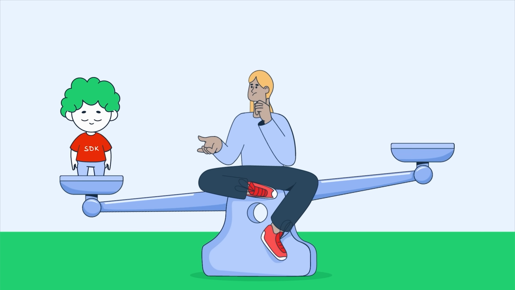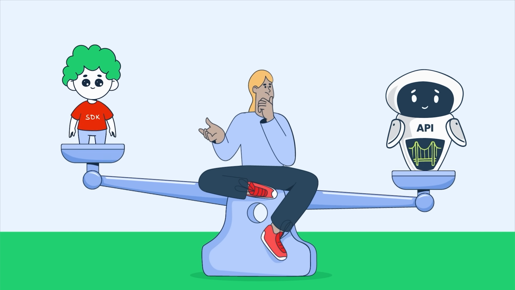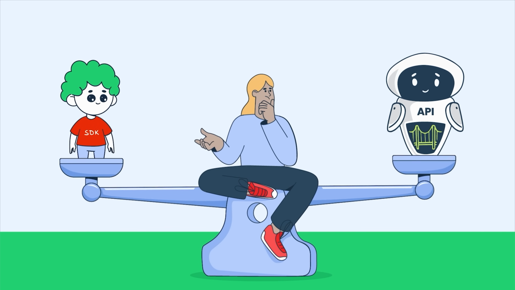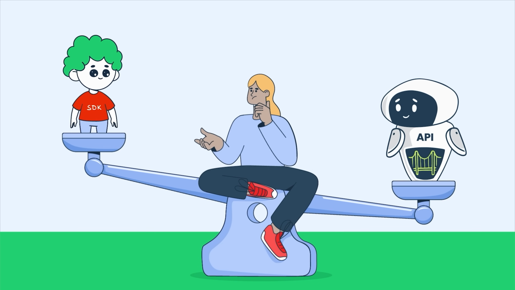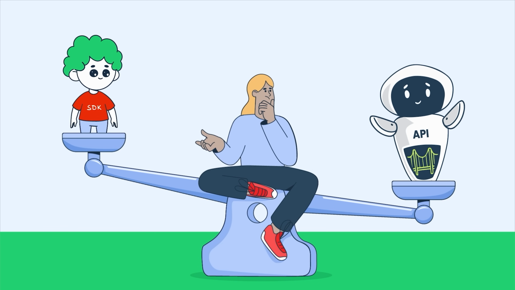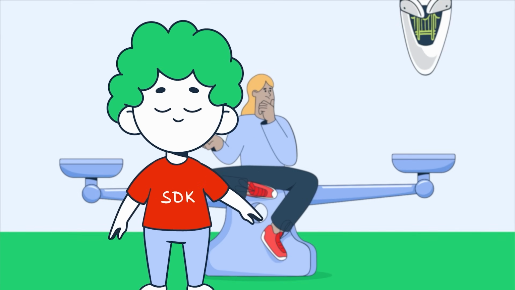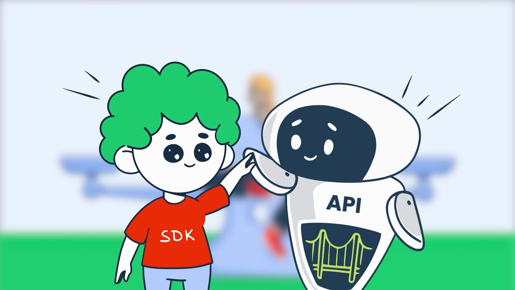So what should you choose, SDK or API? If you're building a brand new application or functionality, use SDK. If you want your app to communicate with external services, use API. But in most cases, you'll probably use a combination of both.